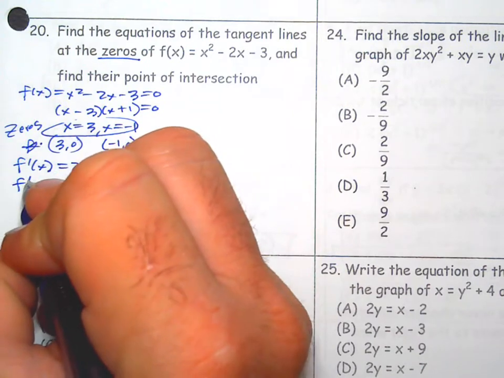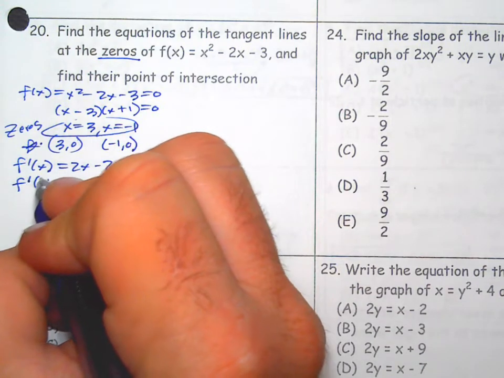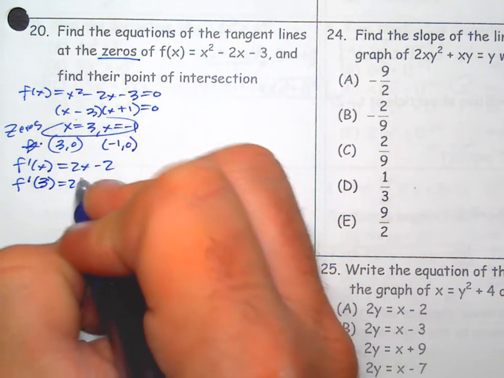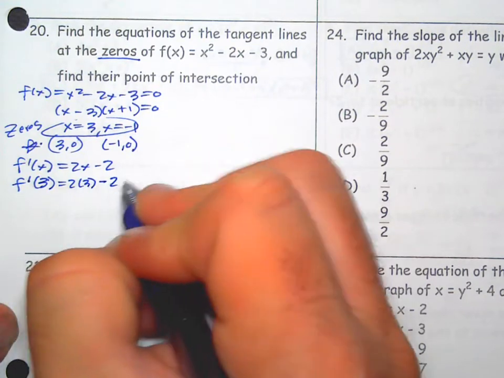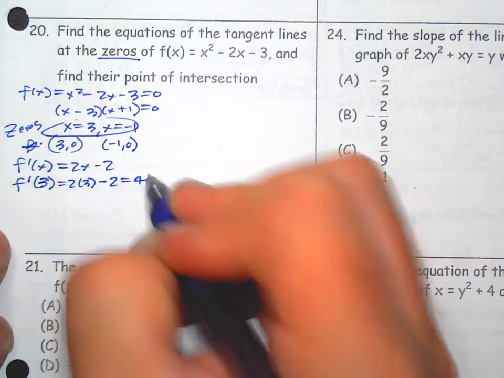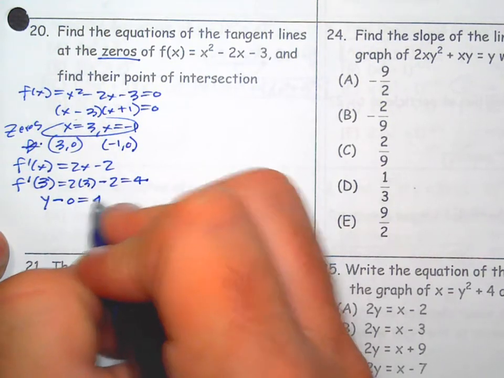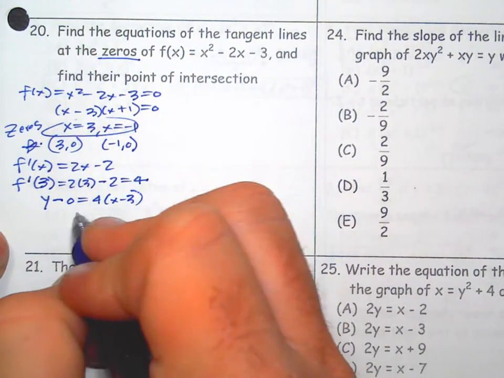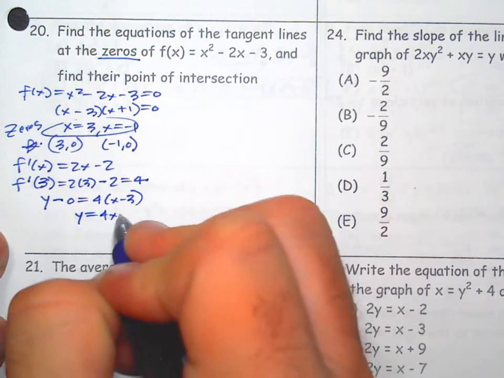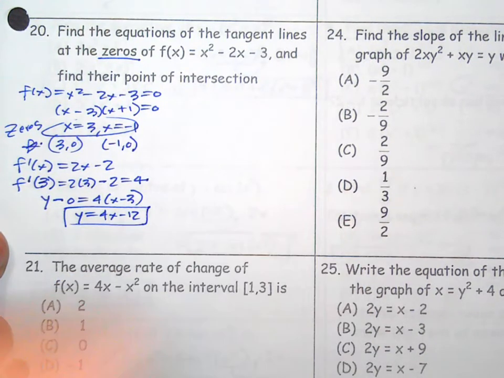So at 3, it's going to be 6 minus 2, which is 4. So the equation is going to be y minus 0 equals 4 times x minus 3. It's going to be y equals 4x minus 12. So that's one of the tangent lines.